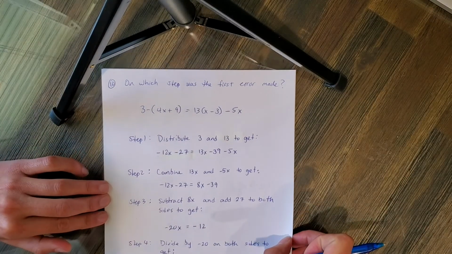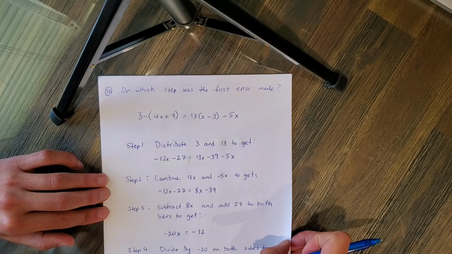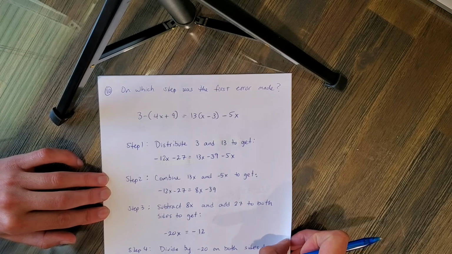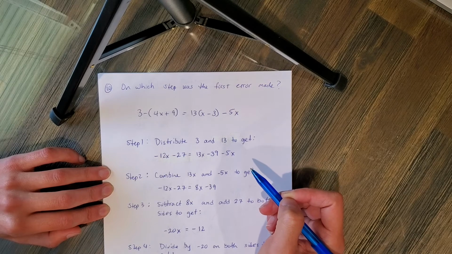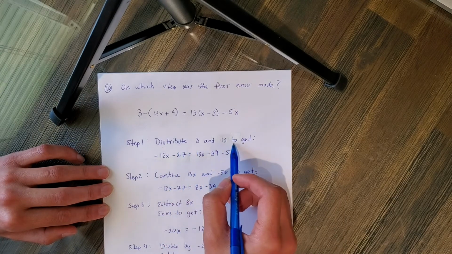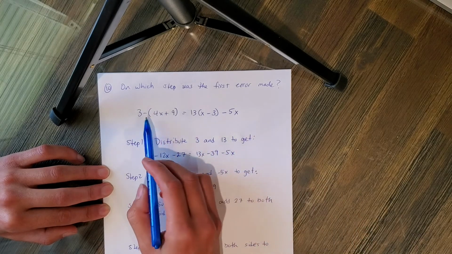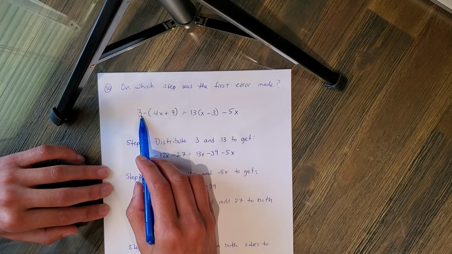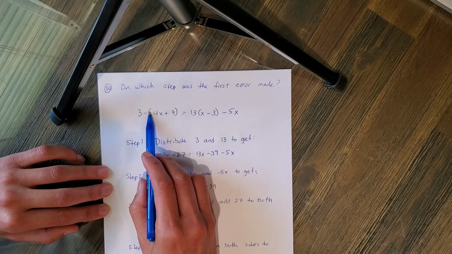Last one. So here we have another type of question where it asks you to find the first error made. Okay. So notice here's our equation. And let's see what they did. So they distributed the 3 and then the 13 here. So when you distribute the 3 here, you can't distribute. This is just 3 minus this.